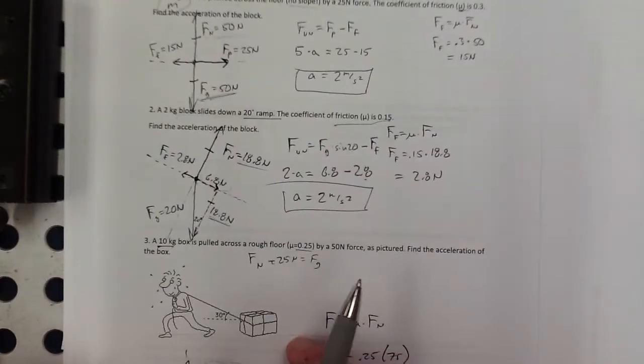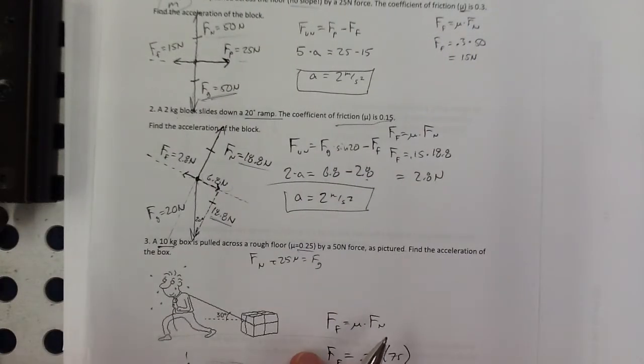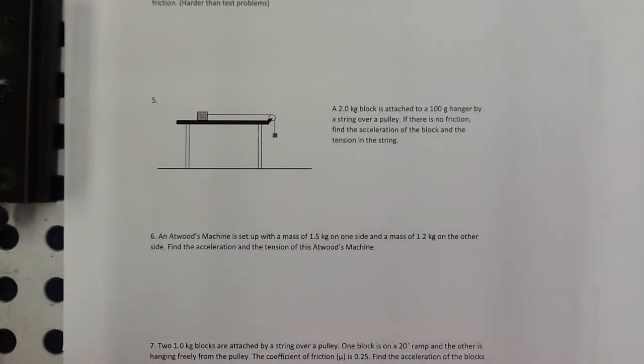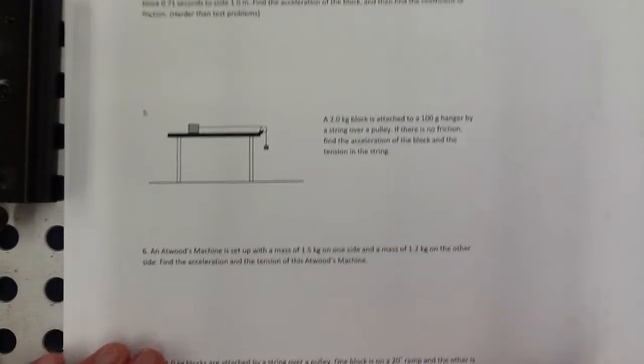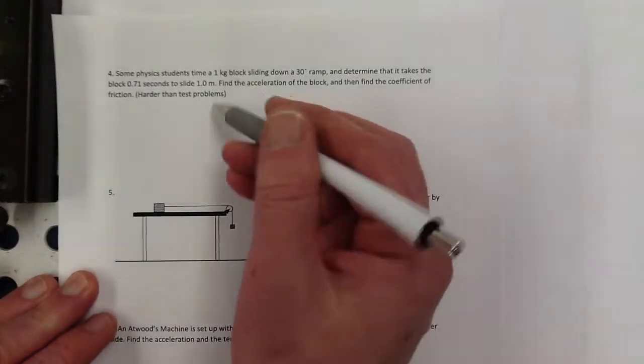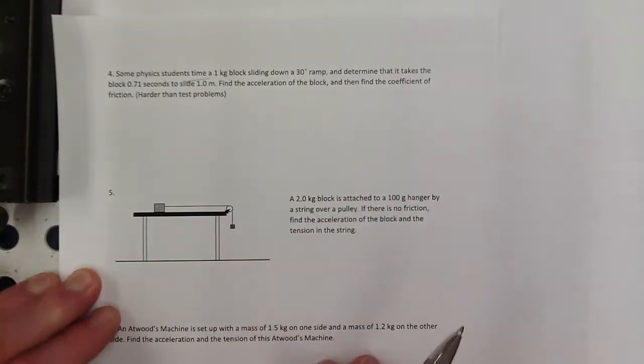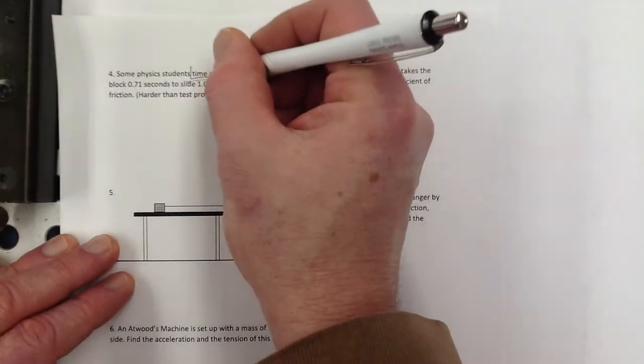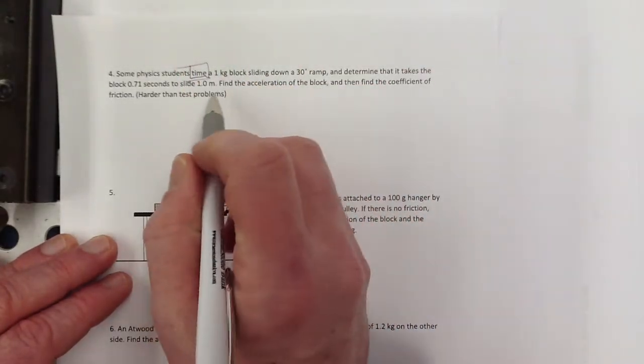All right. Some physics students, time. Ooh, boy. All right. Think about that.